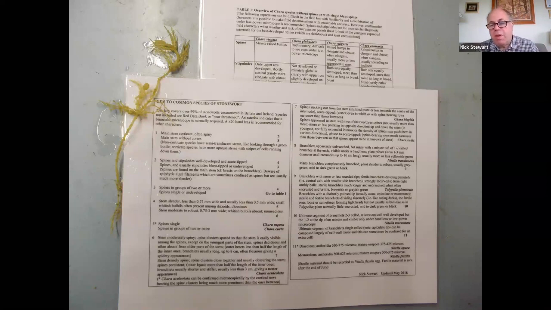So over the years, I've developed a field key which covers the common species, or anything that's not red listed, and that's the key that you will see available on the BSBI website, and we'll be working through some of the characters in that key in the rest of this presentation.